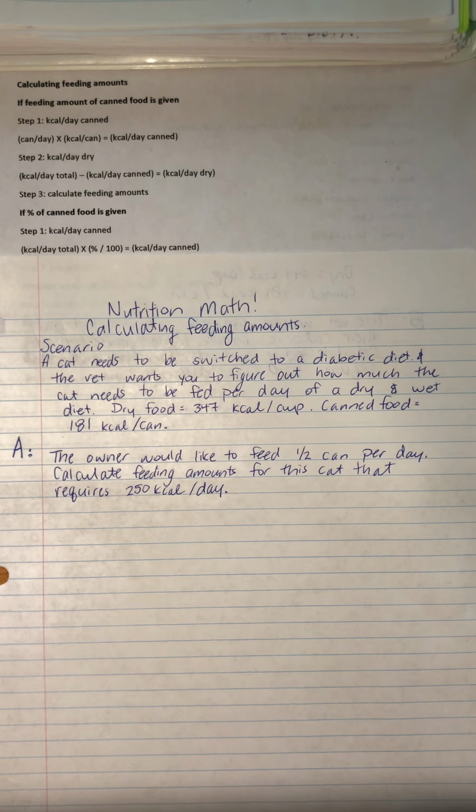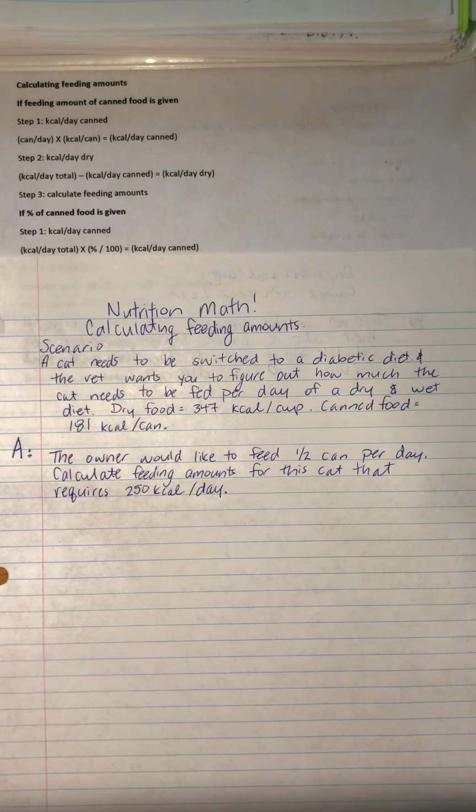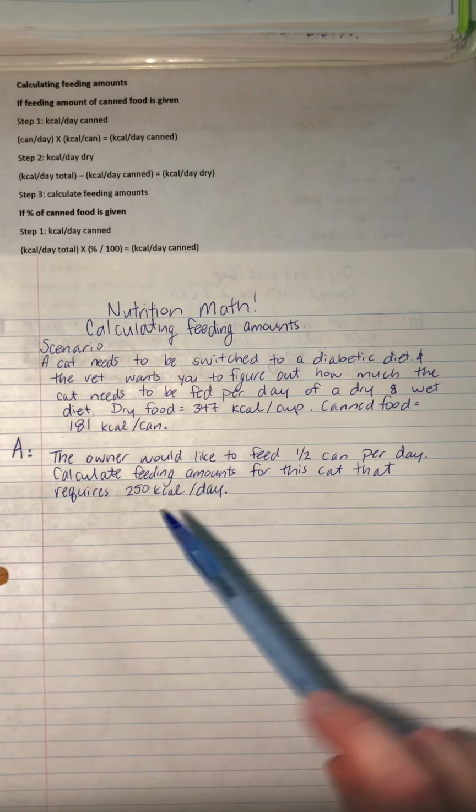So this owner already feeds a half of a can of Friskies, let's say, per day. So they have no problem switching that to be a half of a can of the diabetic diet. So they want to feed a half a can per day, which means that the remaining amount of the cat's caloric intake is going to come from dry food. And in this scenario, the cat requires 250 kilocalories per day.